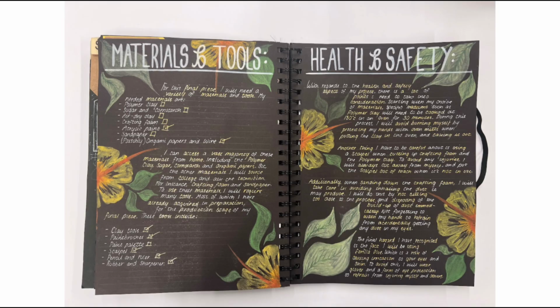Before beginning the production of my final piece, I wrote about the health and safety and the materials and tools I would need. I felt this was important due to some of the materials and tools I would be using. For instance, I used Gorilla Glue to put my piece together. The fumes and getting the glue on your skin could make one irritable. Not only that, using a scalpel would cause injuries if used wrong. I took all these things into consideration and wrote about how I'd avoid any of these problems.